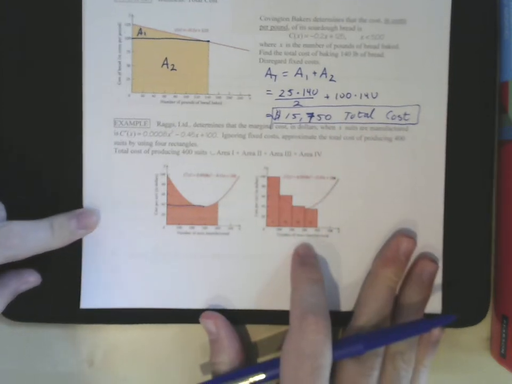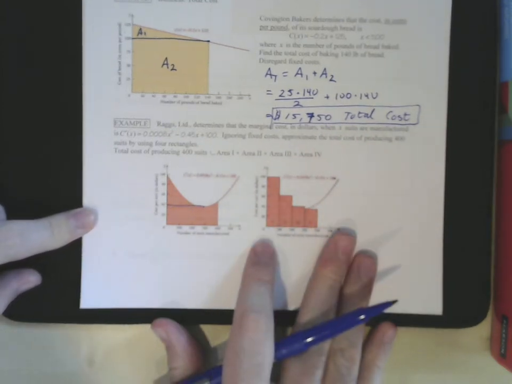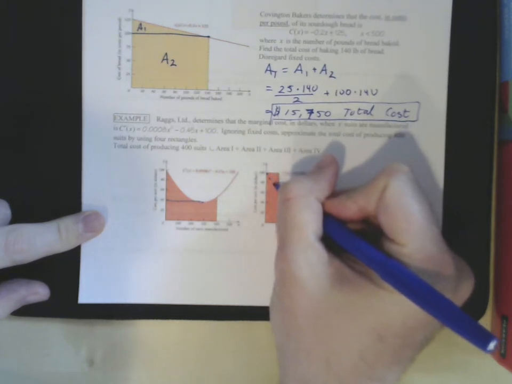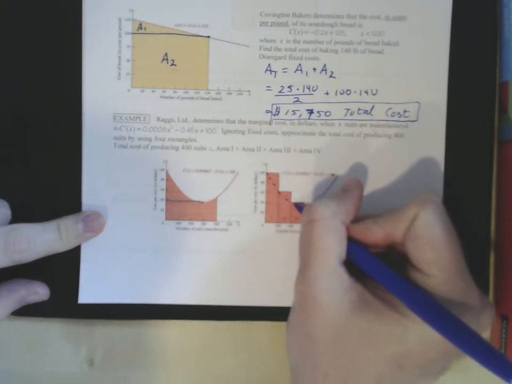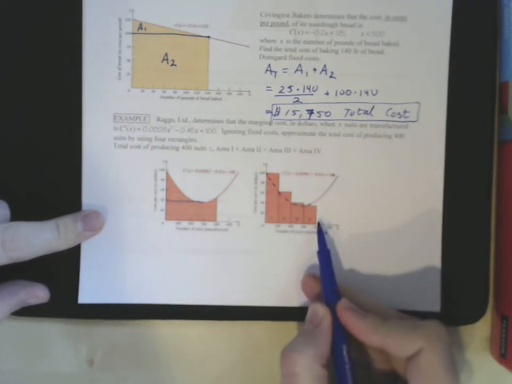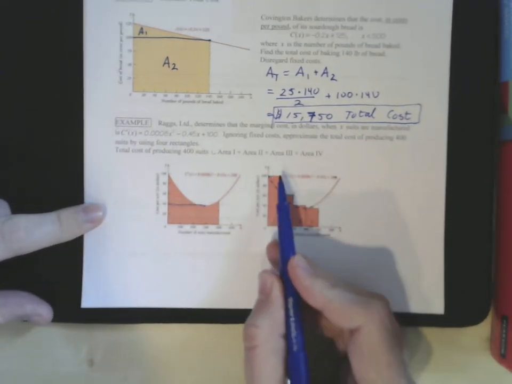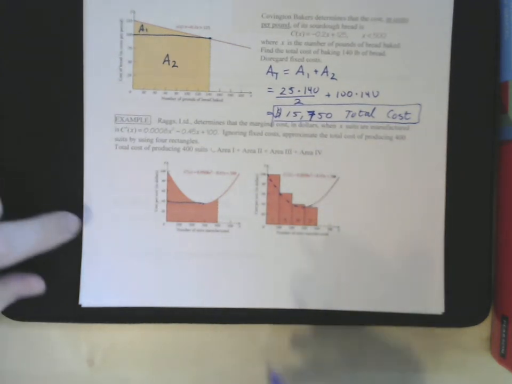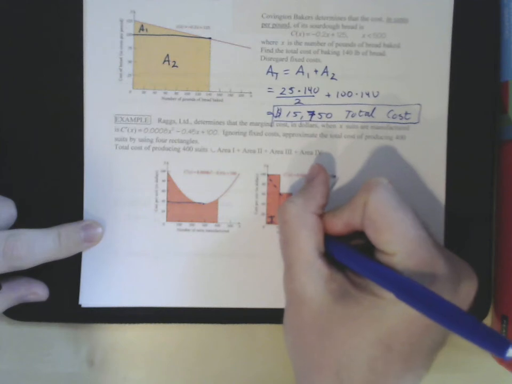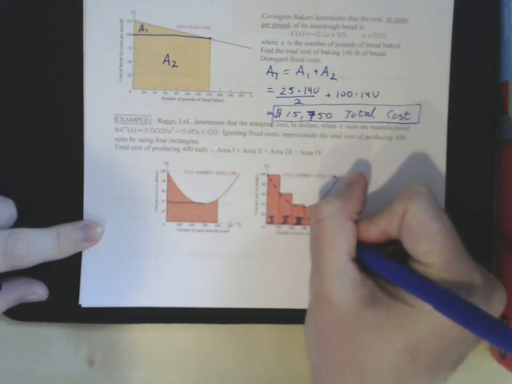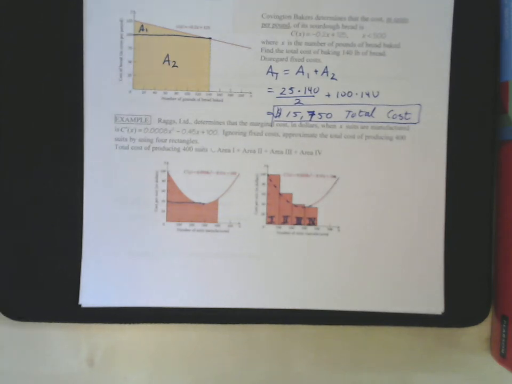So what we do instead is we create rectangles. So let me dash this in for you. So this is the same parabola, and it's the same area, 2,400. And what I've done is created 4 rectangles. Again, we know the area of the rectangle. So this is rectangle 1, rectangle 2, rectangle 3, and rectangle 4. So this is always going to be an approximation.